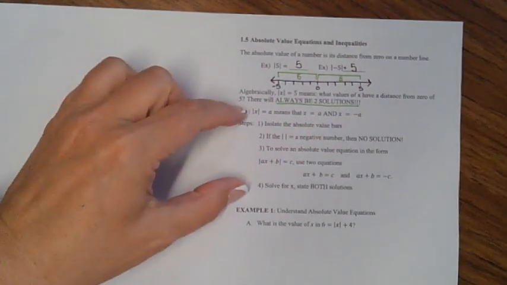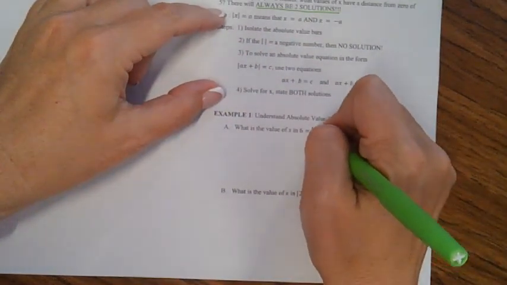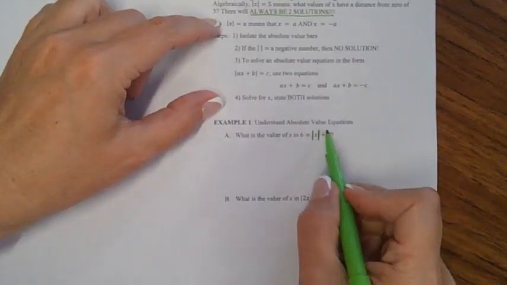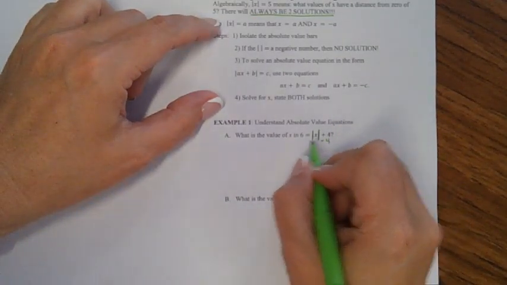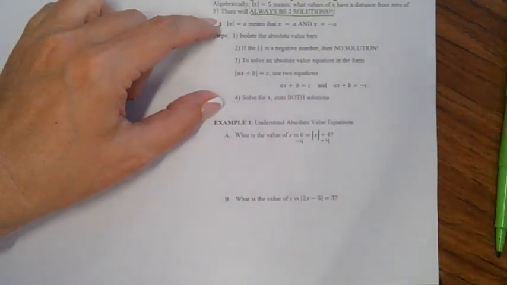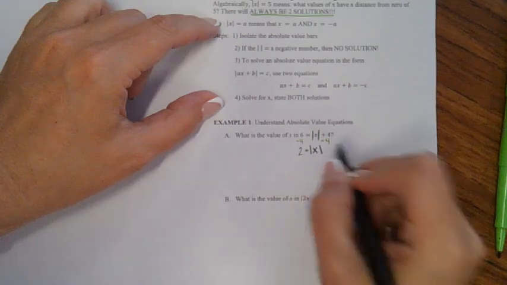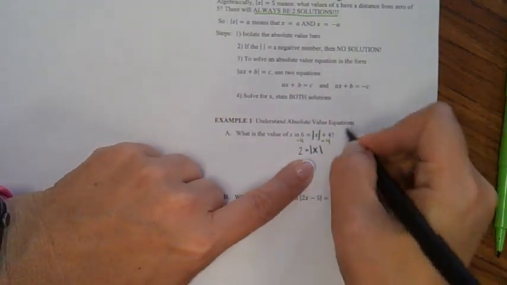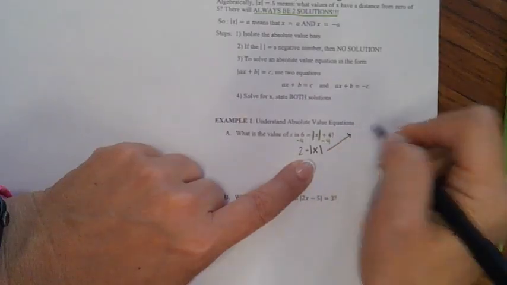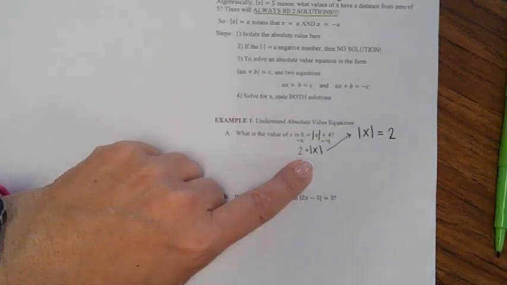All right, so let's look at the rules right here. First thing it says to do is isolate the absolute value bars. So these are my absolute value bars. I want to get those by themselves, meaning I need to get this +4 to the other side. So that's how I'm going to start off. I'm going to subtract 4 from both sides. That leaves me with 2 equals the absolute value of x. We don't normally write x on the right-hand side, so I'm just going to rewrite this up here and have the absolute value of x equals 2.